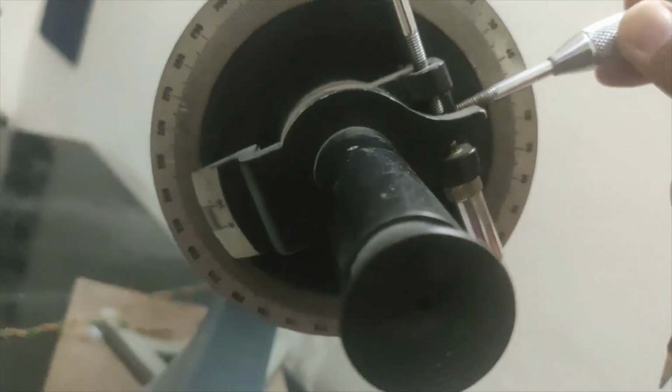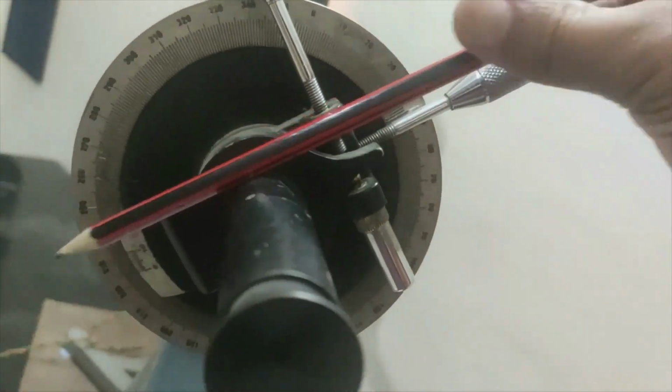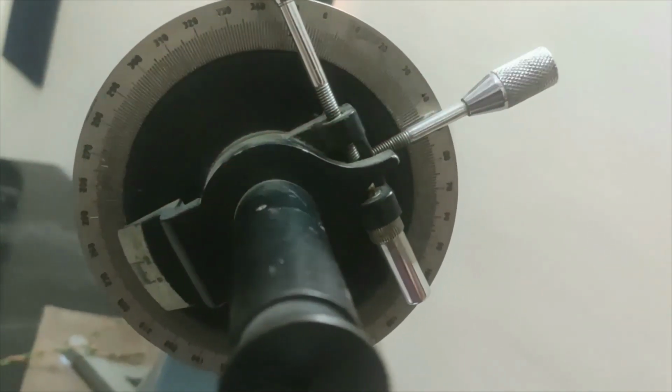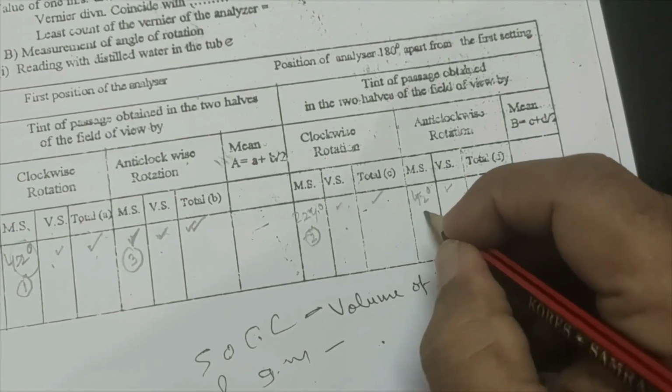Naturally, if I reach around 224, 226, which is 180 degrees apart from the first tint position, I'll again get the passage of tint. So this will be my fourth reading.